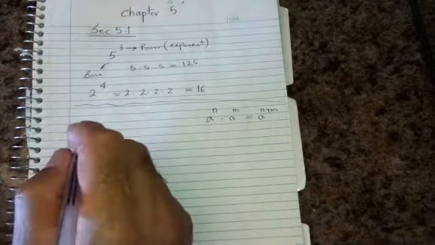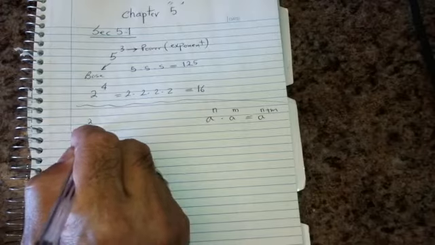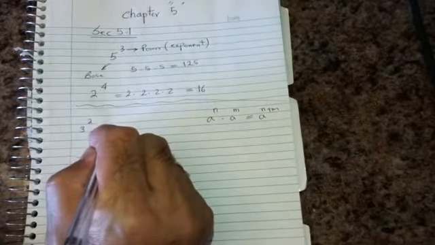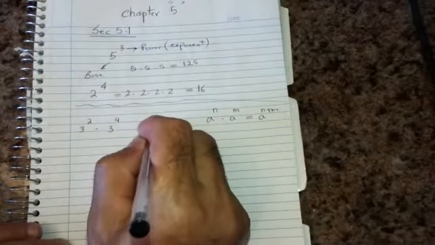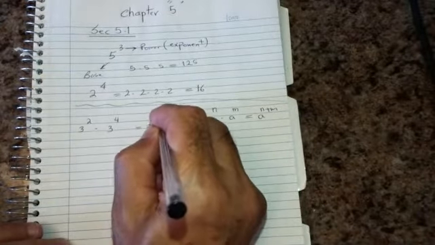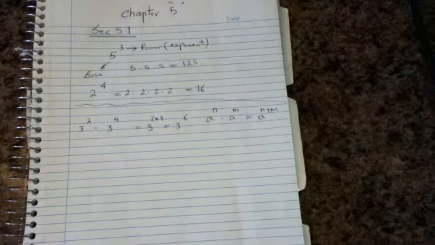So let's say you have here 3 to the power of 2 times 3 to the power of 4. According to this formula, it's equal to 3 to the power of 2 plus 4, or 3 to the power of 6, whatever that number is. But remember, rather than memorizing the formula, you could do it this way.